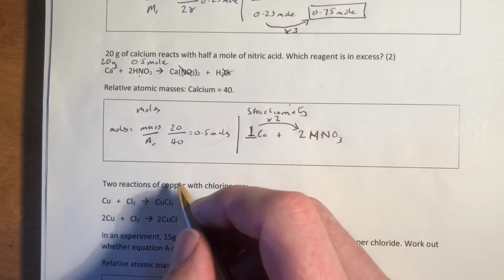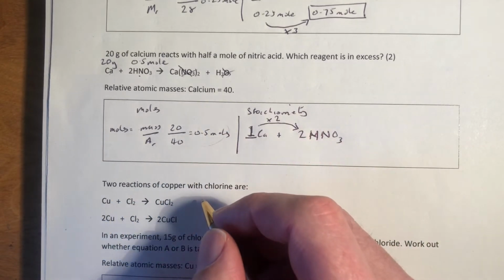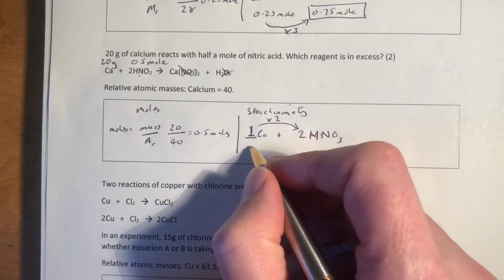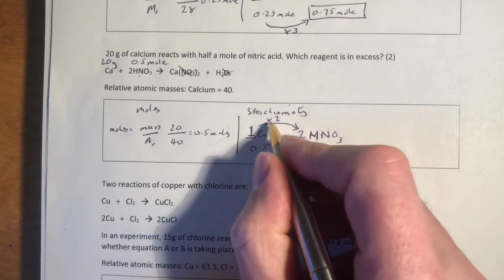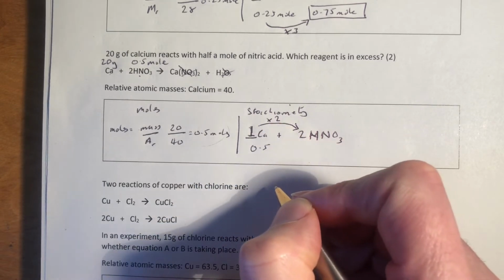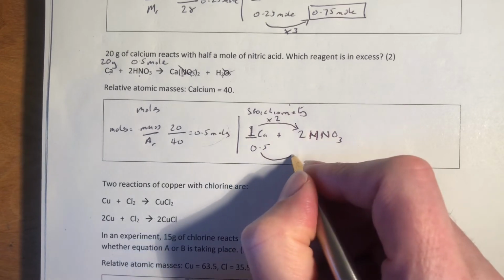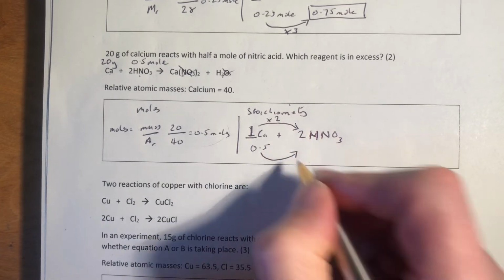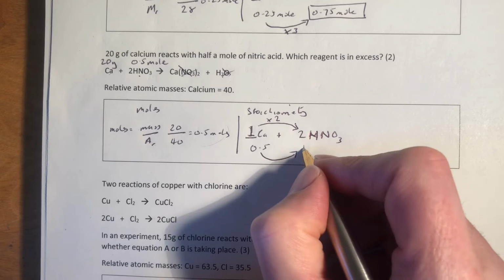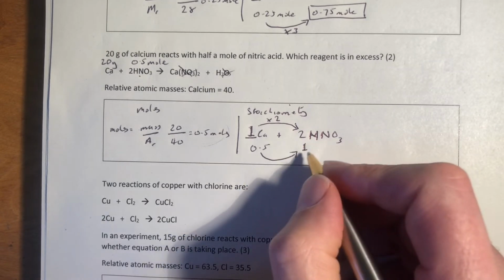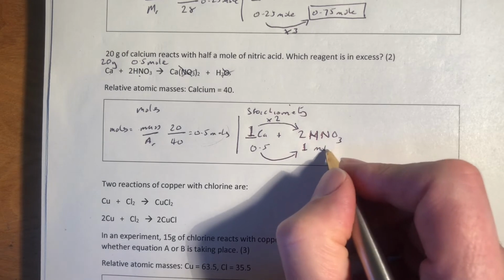Well, we start with half a mole. Half a mole here of calcium. Not 1 mole. So whatever we did here to multiply by 2, we have to do to that half. So half times 2 is going to be 1. 1 mole of nitric acid.